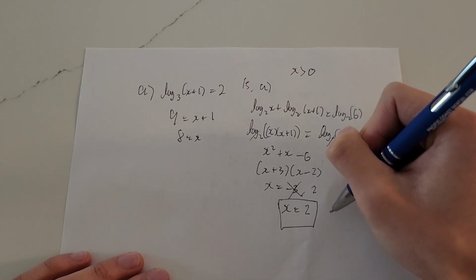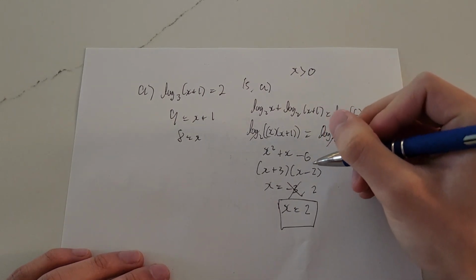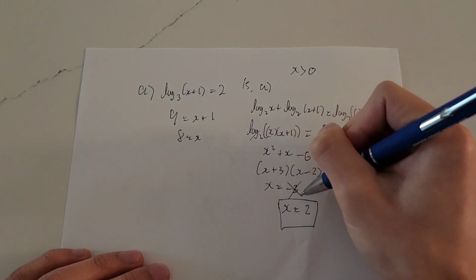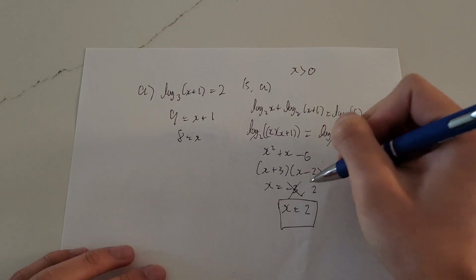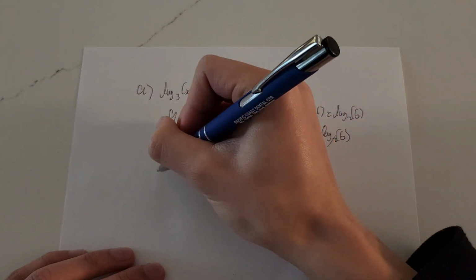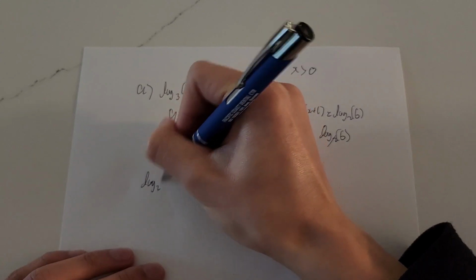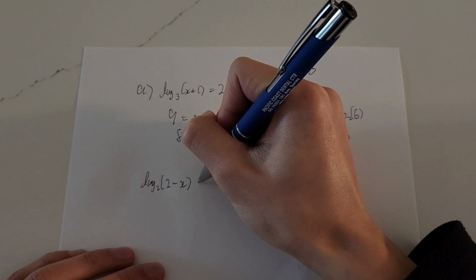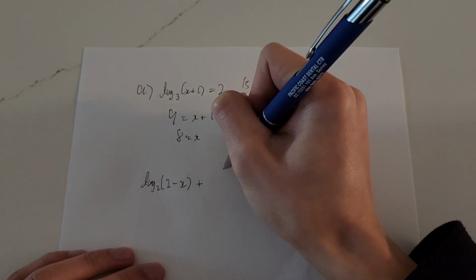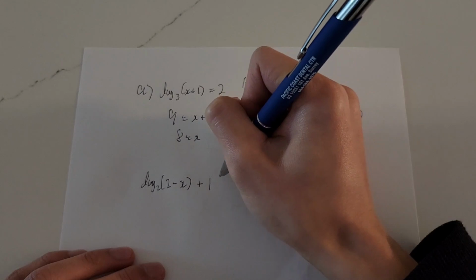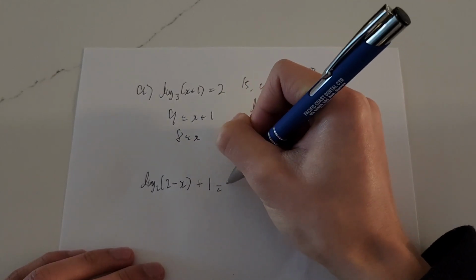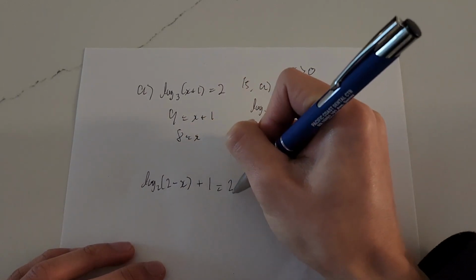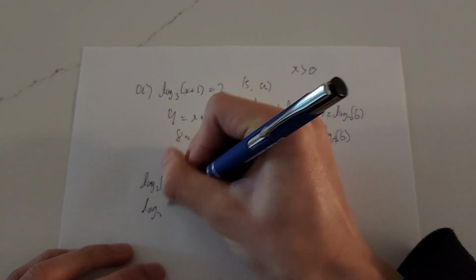And this is not the only case where we just cross out a negative number, because let's say we had something such as log base 2 of 2 minus x plus 1, right? Let's just make up an example. So let's just solve this quickly.